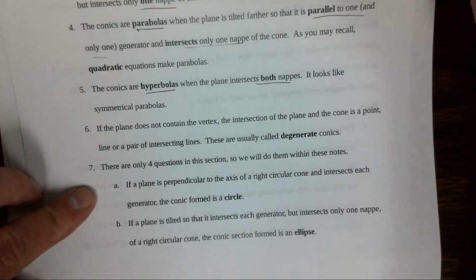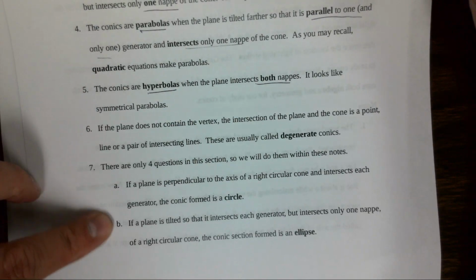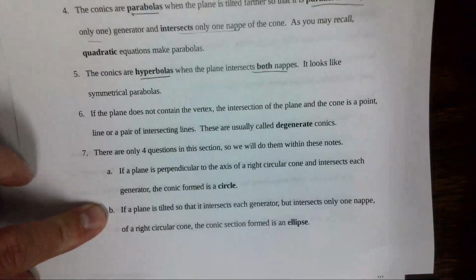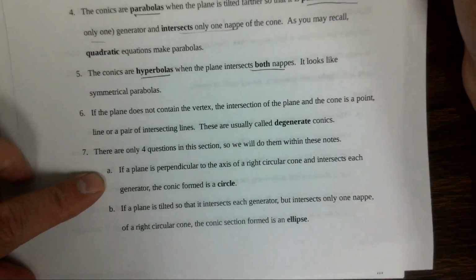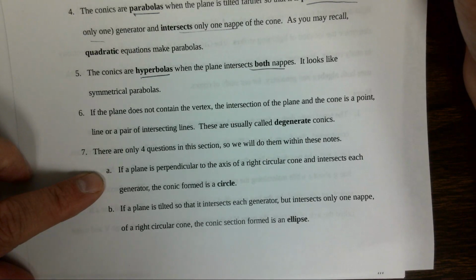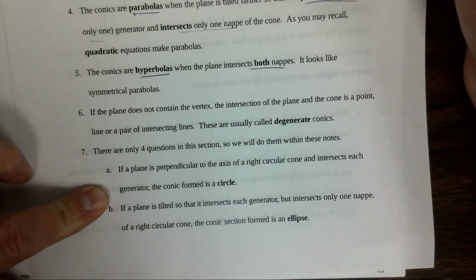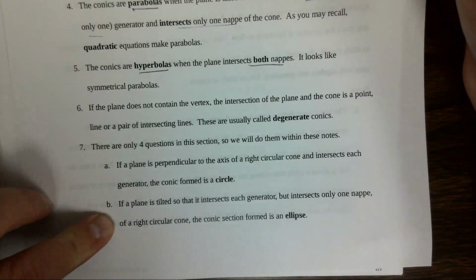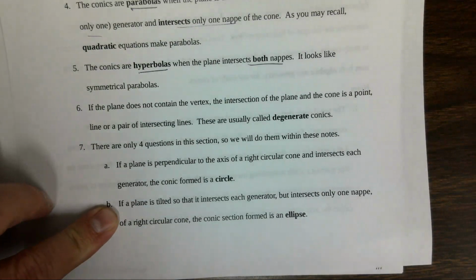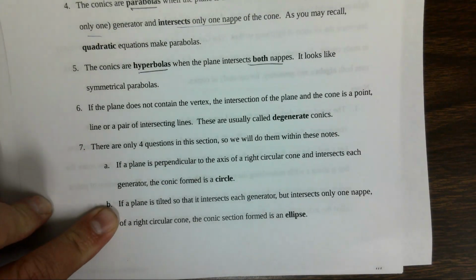There's only 4 questions in this section, so we're going to do them in the notes. It's just definition type questions. If a plane is perpendicular to the axis and intersects each generator, then it's called a circle. That's right. If it's tilted, so it intersects a generator, now they're calling a generator the same thing as a cone, basically.